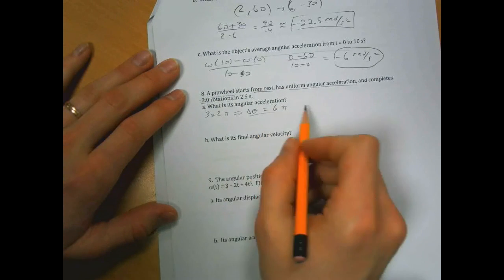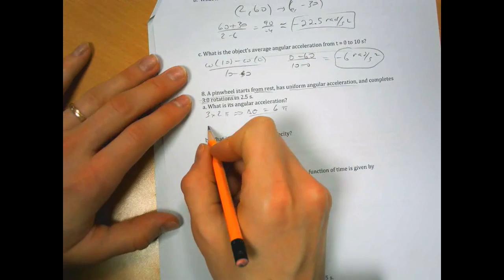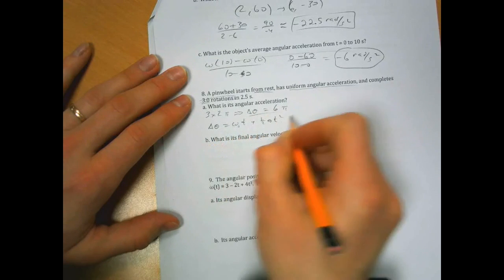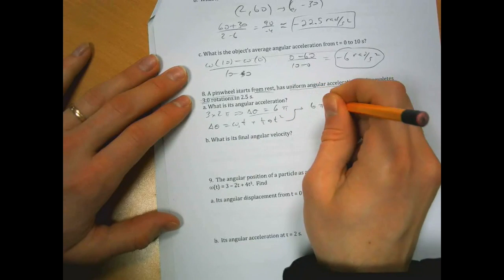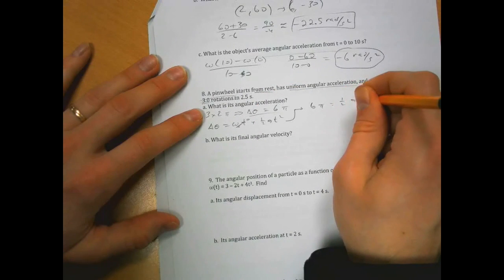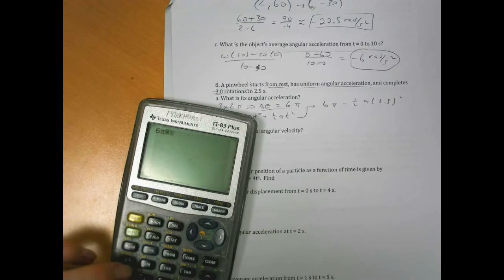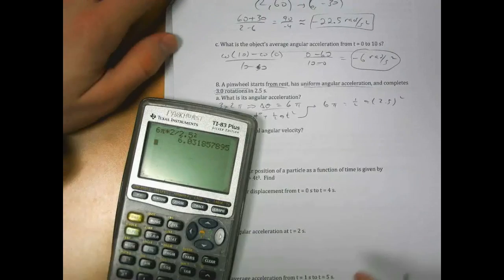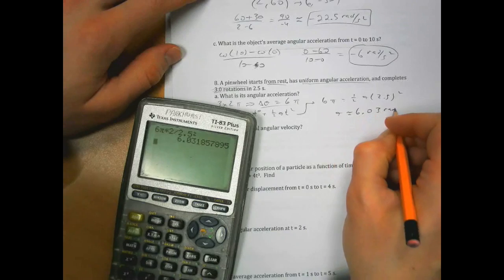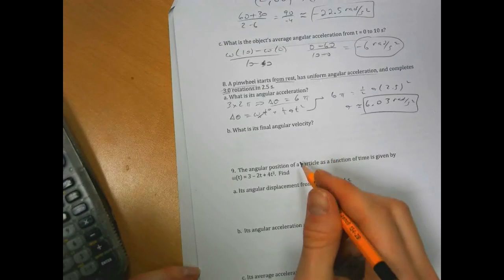So then we have angular displacement, time, initial velocity, angular acceleration. That means we can use the time-dependent equation, plug numbers in. We got 6 pi, starts from rest so that's 0, plus 1/2 alpha times 2.5 squared, and then we can calculate our angular acceleration. Our angular acceleration is about 6.03 radians per second squared. What is its final angular velocity?